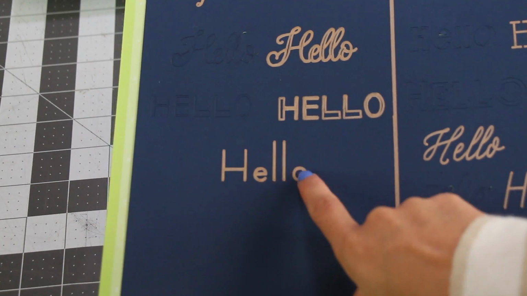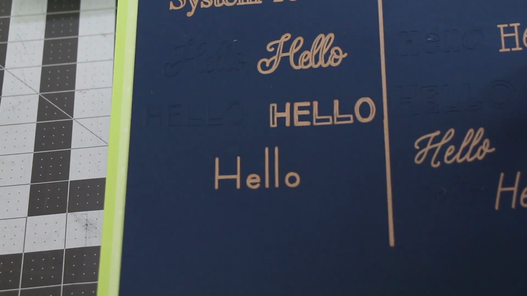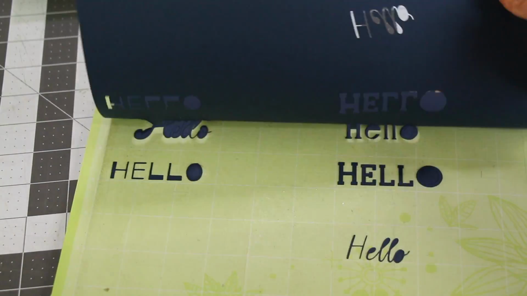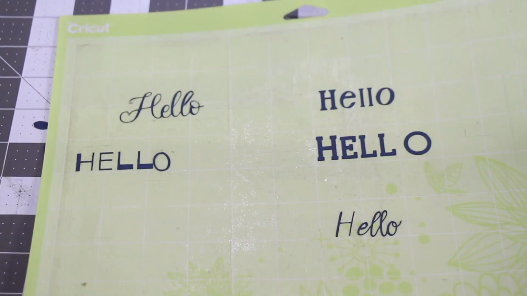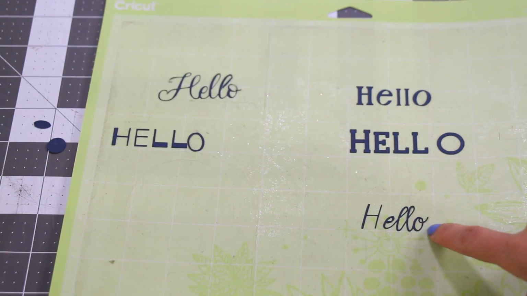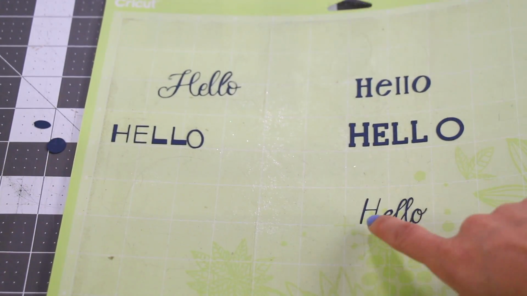As you can see, they look great. Now I'm going to show you the cutouts. When using fonts to cut, I recommend choosing the ones with a thick stroke. Fonts with a thin stroke are more fragile.